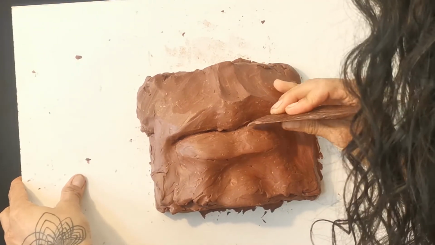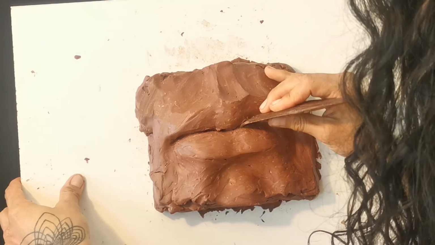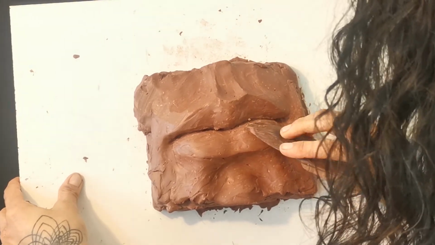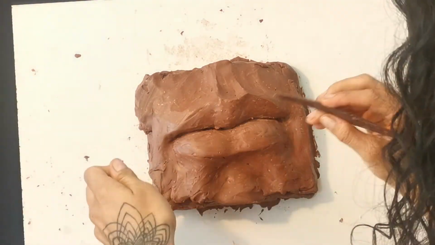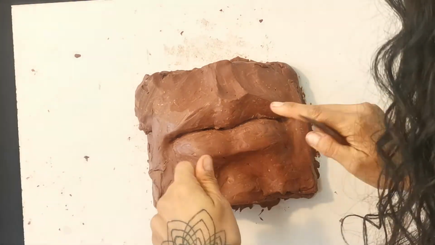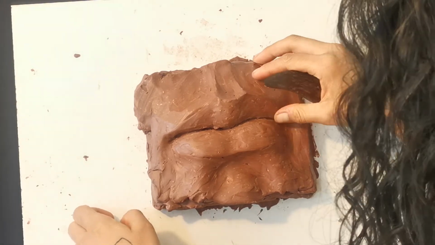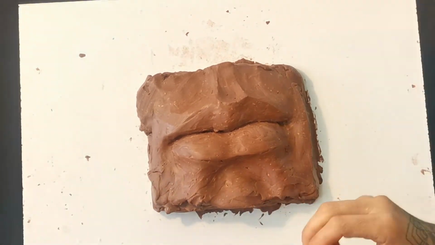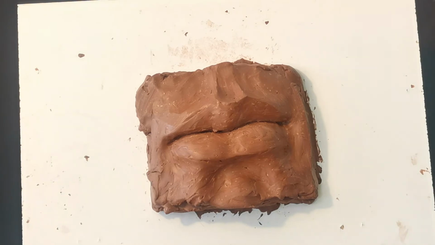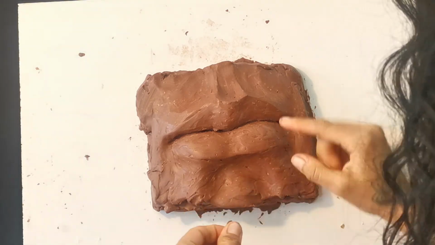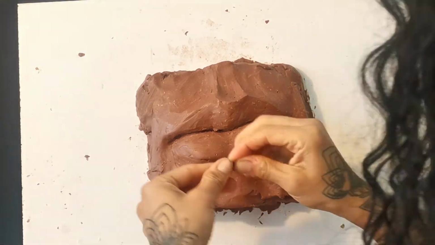When it goes to the top lip, I can close a little bit more of this gap as well. And because it's getting a little bit too thick, I might cut a little bit from this side.